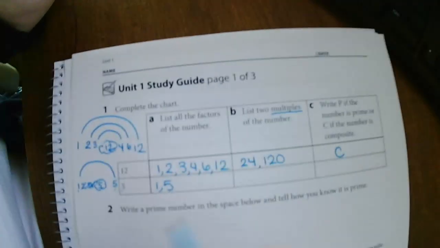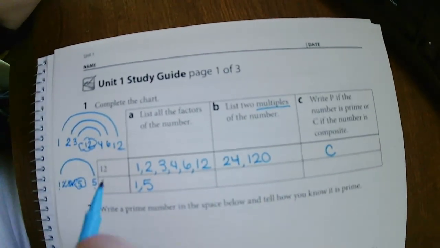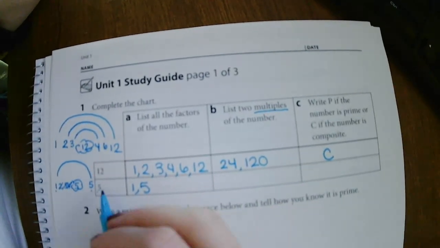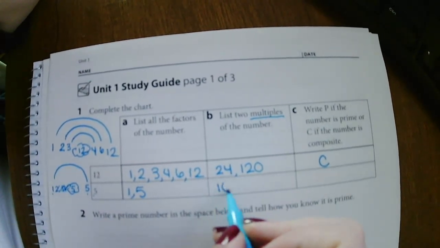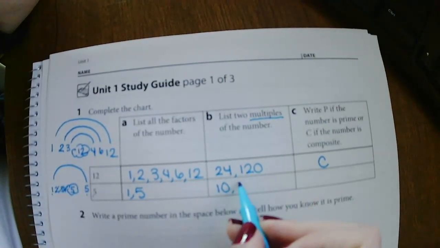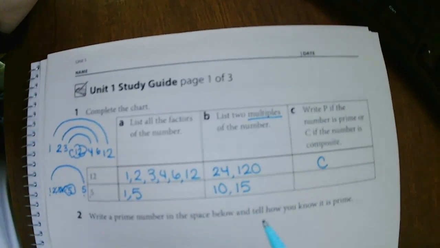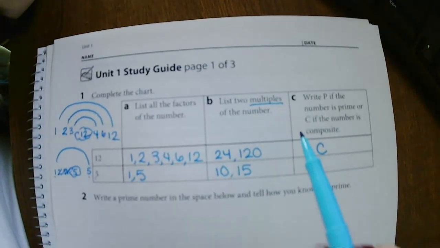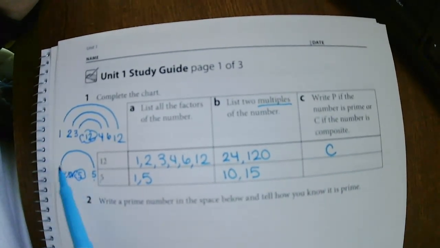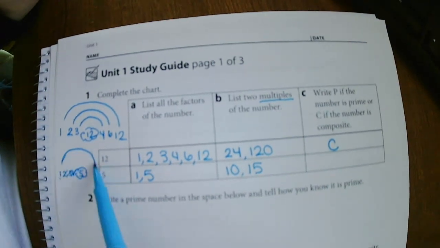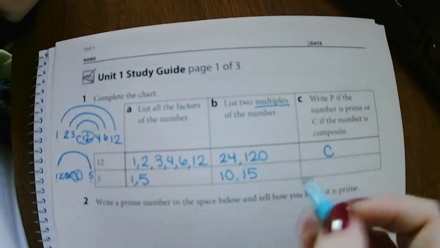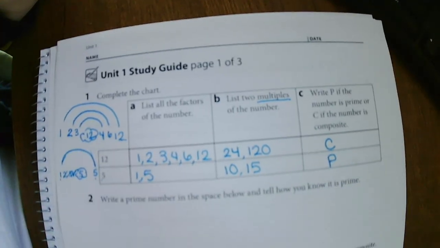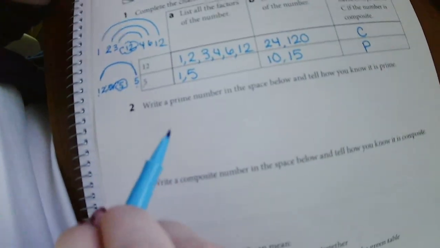For listing 2 multiples now, we could do 5 times anything. So let's do again 5 times 2, 10. 5 times 3, 15, and we could just keep going. Now, is it prime or composite? Well, we have to look at the factor pairs. It only has one bow on the rainbow, so only one factor pair. If it only has one, it's going to be prime. And that fits in right with this one.